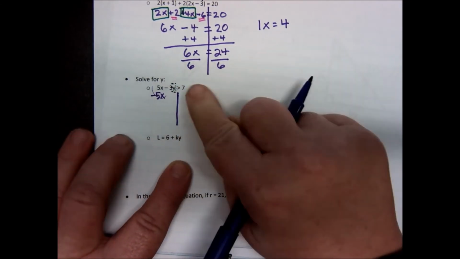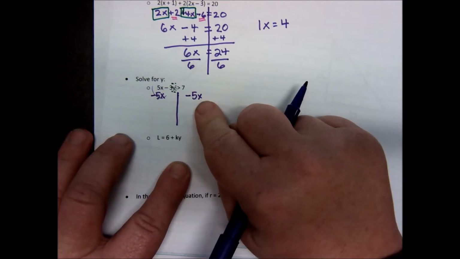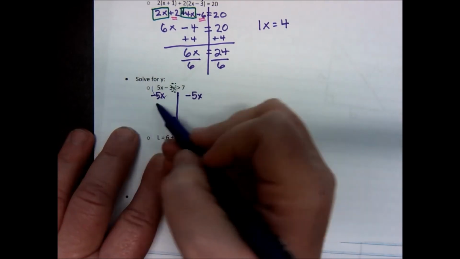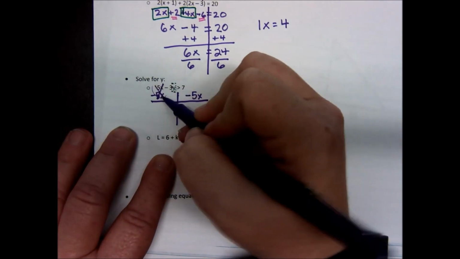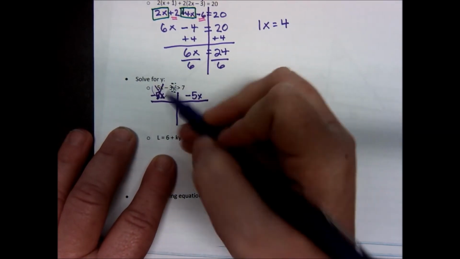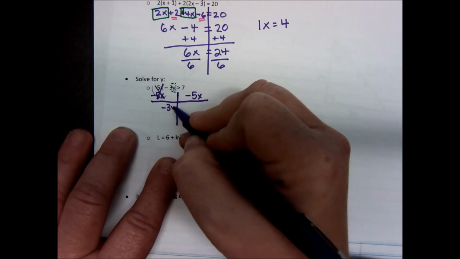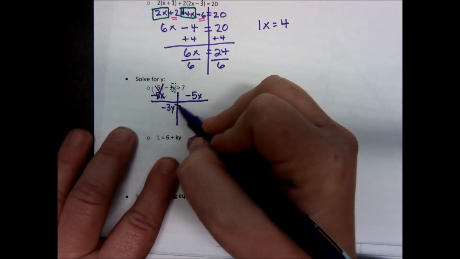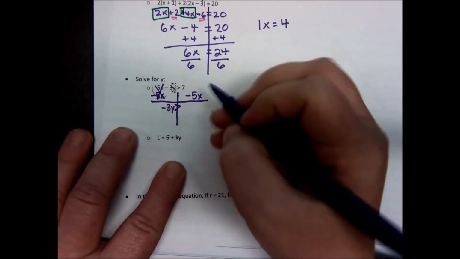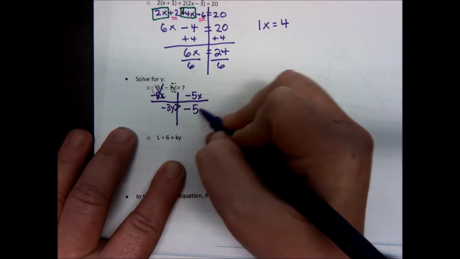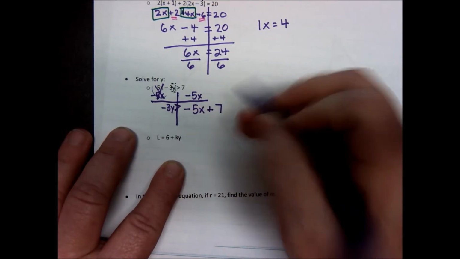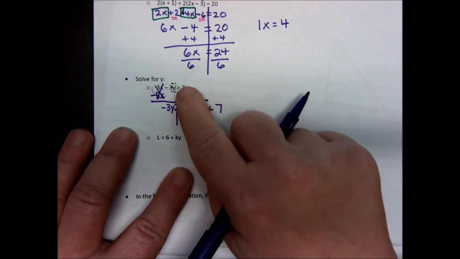Now, can I actually subtract 7 and 5x? No, because they're not like terms. So all I can do is put them side by side. So this 5x crosses out, and I'm left with, on this side, negative 3y. And then I still have my inequality symbol. And then on this side, I just have negative 5x plus 7. And the reason it's plus 7 is because it was a positive 7 right here.